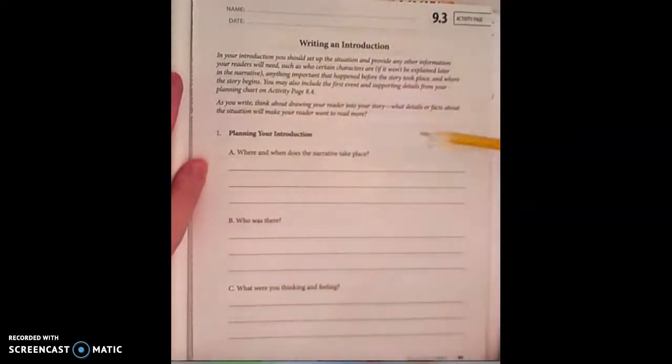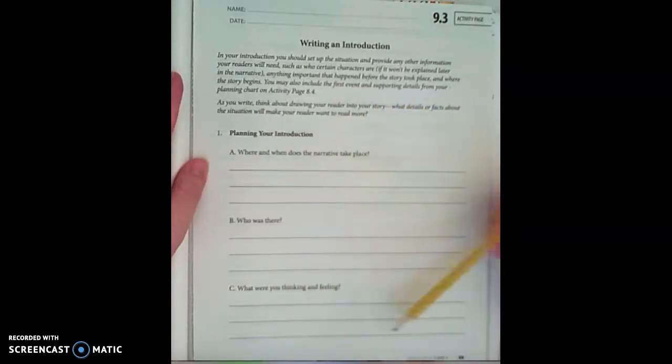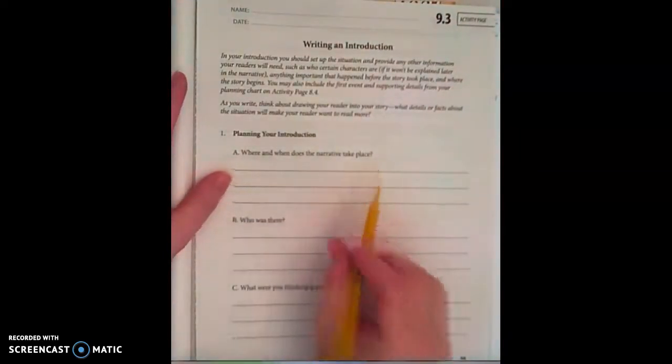You can pause the video after I write each one of these if you want to write with me as we go, or you can watch me write all of this and then pause the video and do all three of these things for your story. Okay, when and where does the narrative take place?